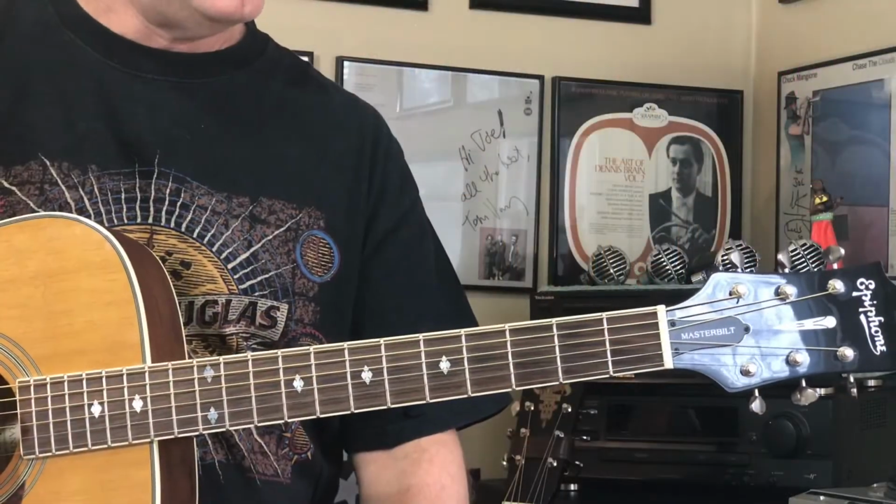Okay, so now let's work on the G major chord, and it looks like this and sounds like this. One of my favorite chords to play on the guitar because it just really brings out the sound of the guitar. It just sounds so good. Okay, so the G major chord.